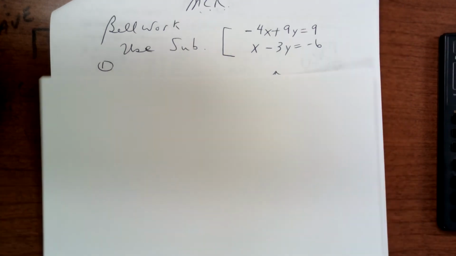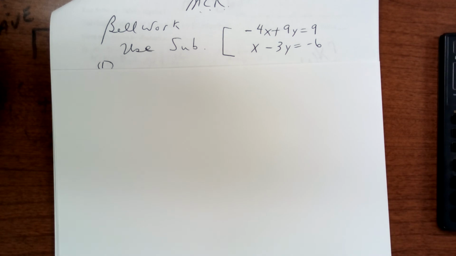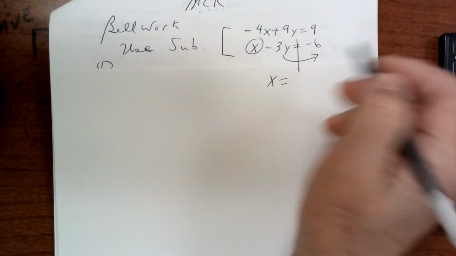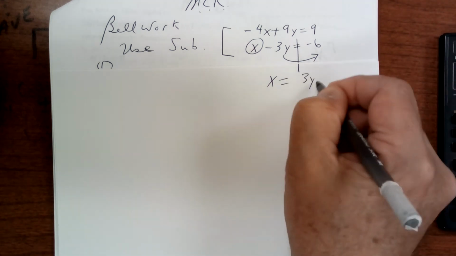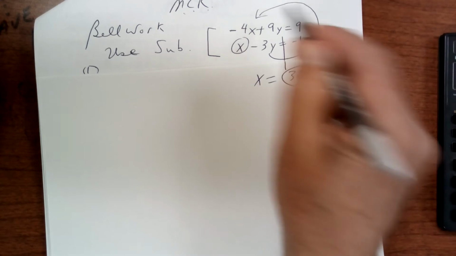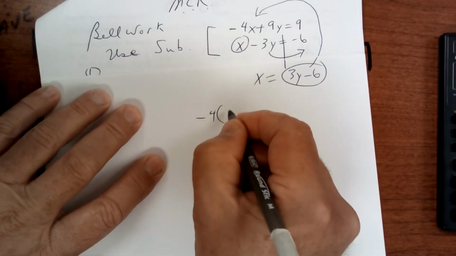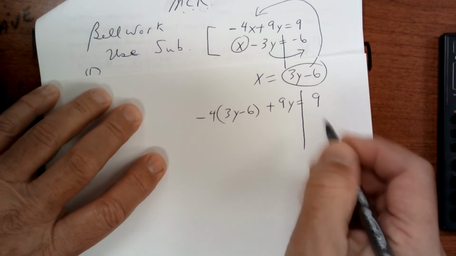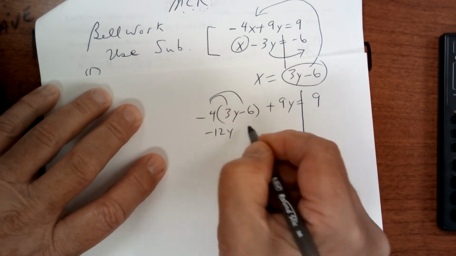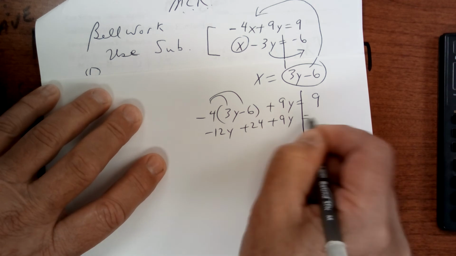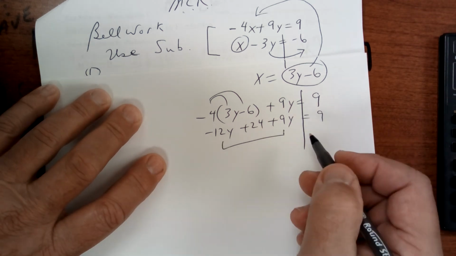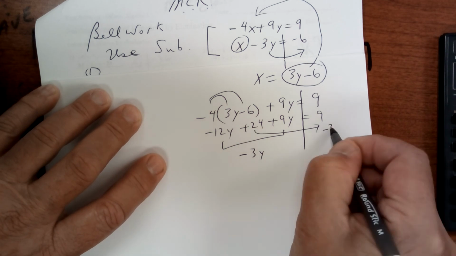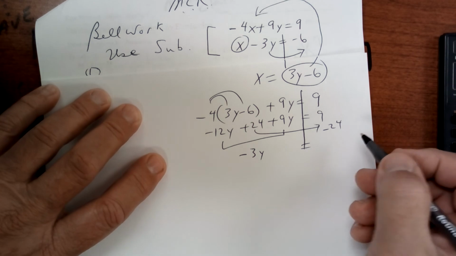Elimination means you got to get, or substitution means you got to get one by itself. So I'm going to get this one by itself. So I'm going to get x equals, I'm going to move this to the other side, and I'm going to get 3y minus 6. I'm going to substitute in place of that x and work it out. So I get negative 4 times 3y minus 6 plus 9y is equal to 9. Draw your line, distribute. So I get negative 12y plus 24 plus 9y is equal to 9. I add this up, and it looks like a negative 3y. I'm going to move the 24 over here, so that gives me a negative 24. And when I subtract, I think I get a negative 15.